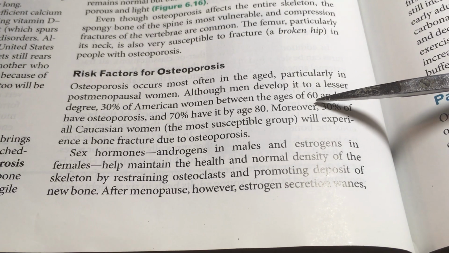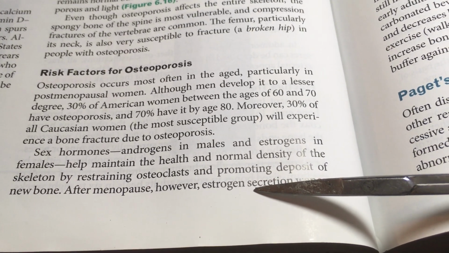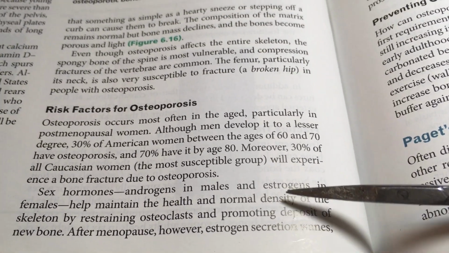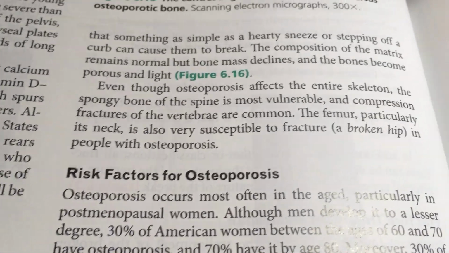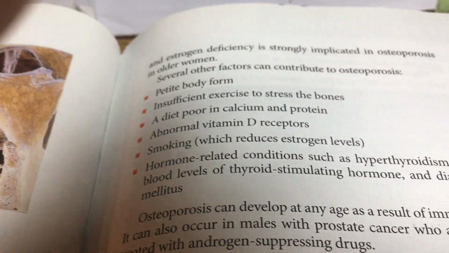And so we have used hormone replacement therapy, especially estrogen, in women, but the side effects are often too great to proceed with that type of therapy. So they give us some bullets over here.